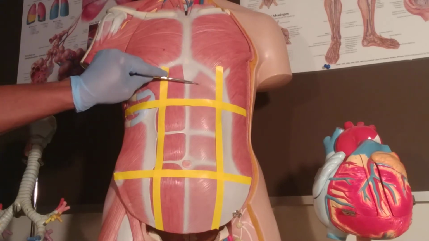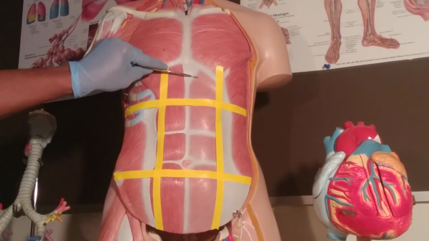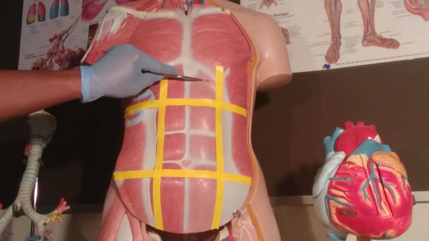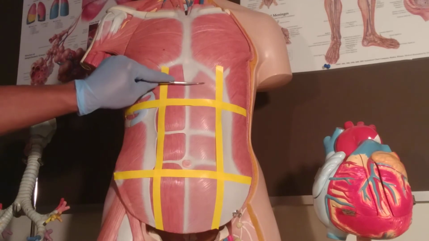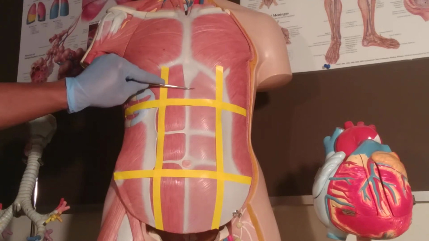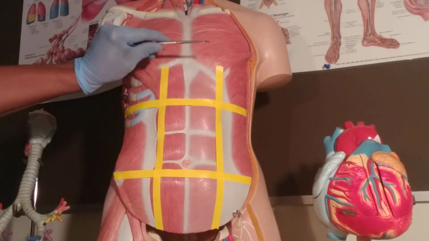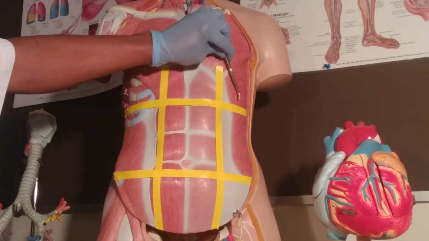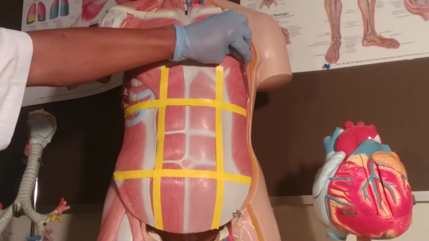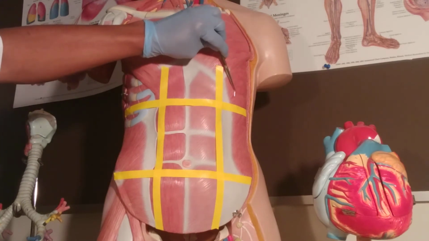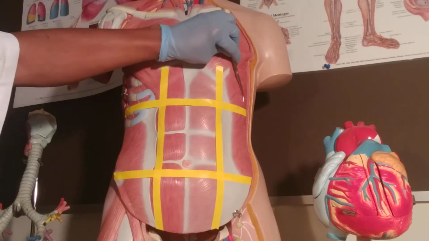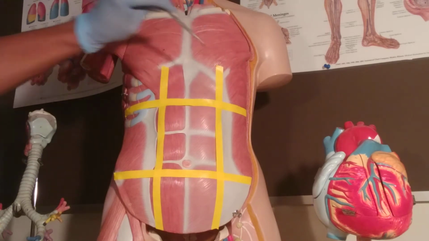Next to it, this area lies on top of the stomach and is known as the epigastric region. The area to the far left, beneath the costal margin, is also known as the left hypochondriac region.